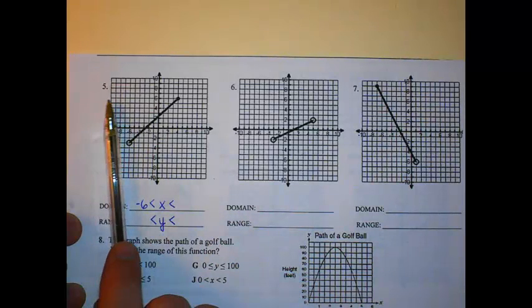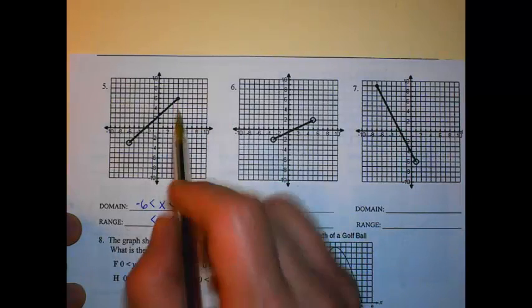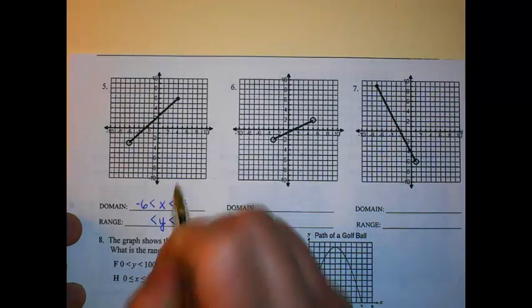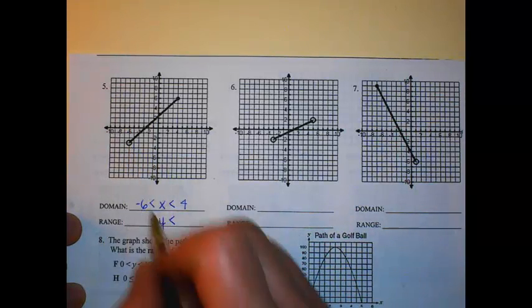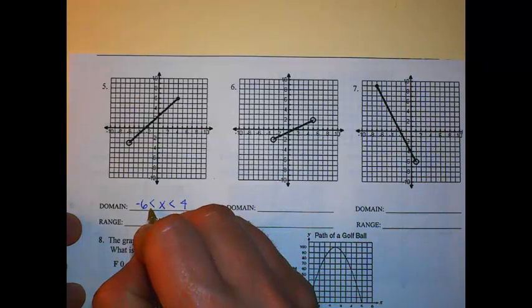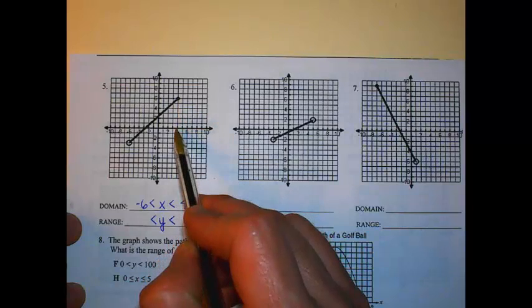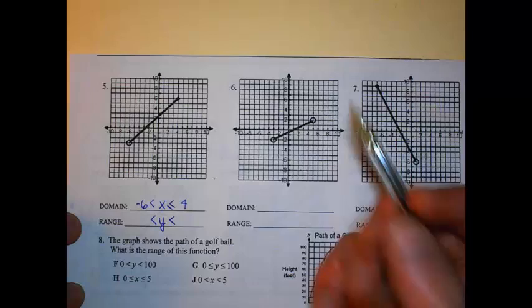And as I continue moving my pencil from left to right, the last place I touch that line is right here. What is the x value at that point right there? It is 4. Now I need to look for the dashes. Because I have an empty circle at -6, this will not have a dash. But this point right here, which is the 4, will have a dash because it's a solid point.